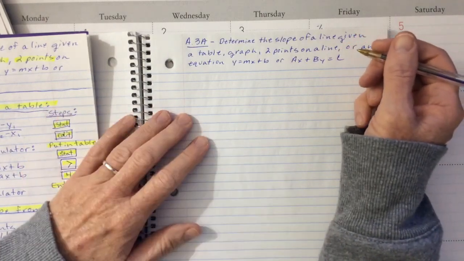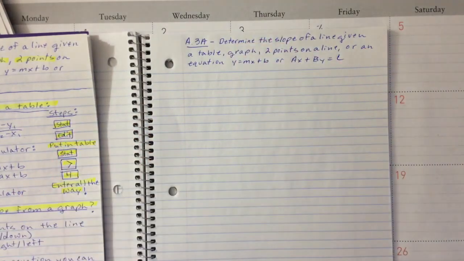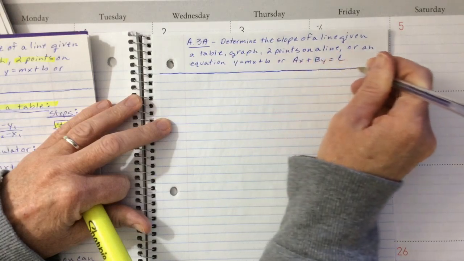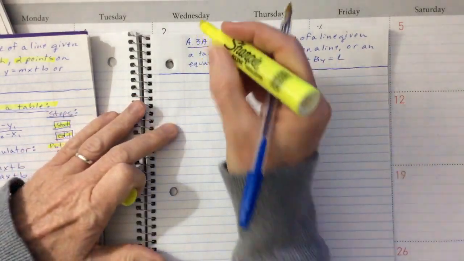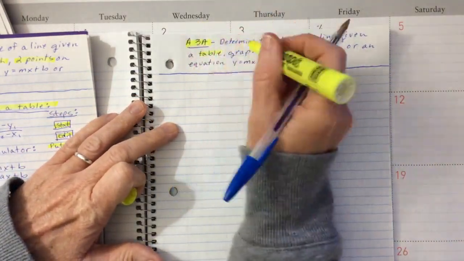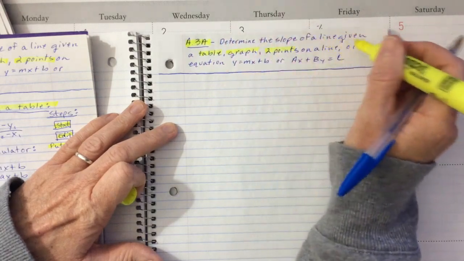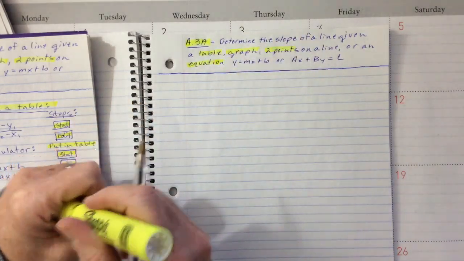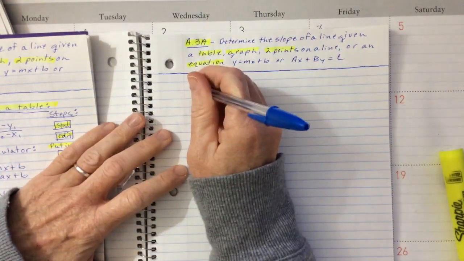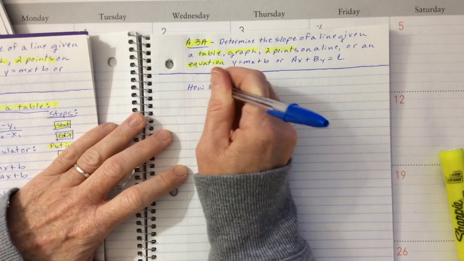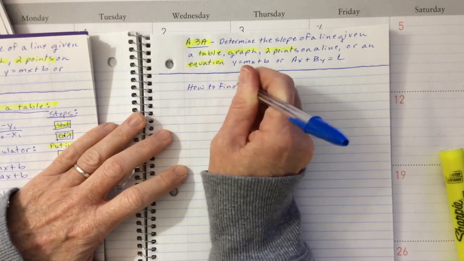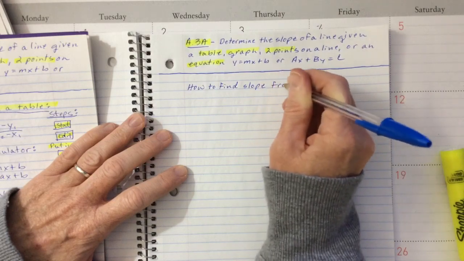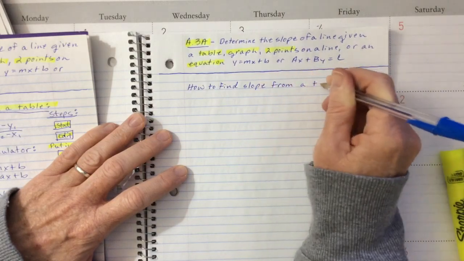So let's start with table. Let's do that one first. So we're going to look for a table, a graph, 2 points, and an equation. How to find slope from a table.